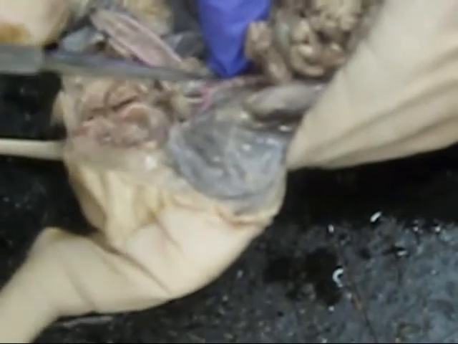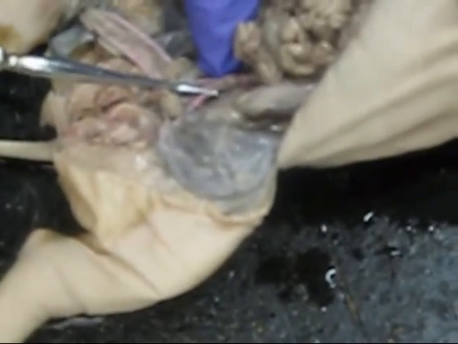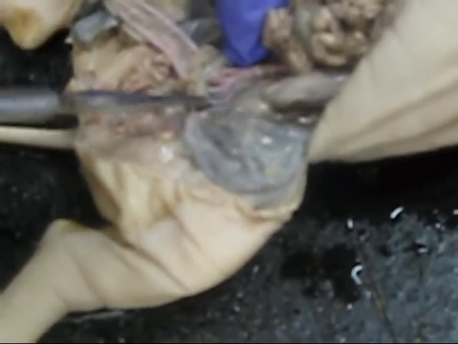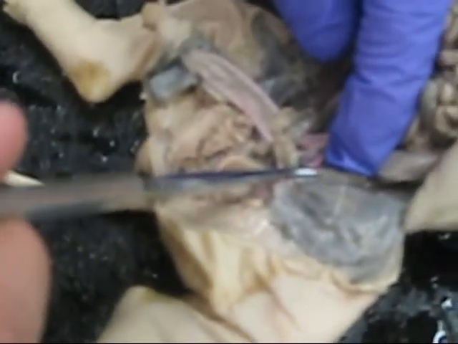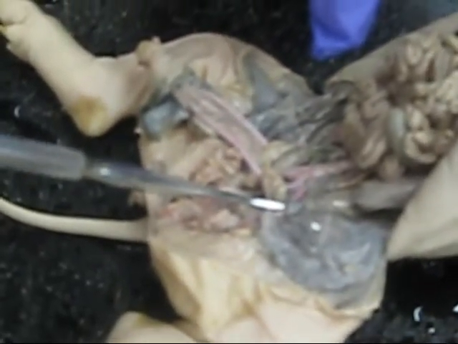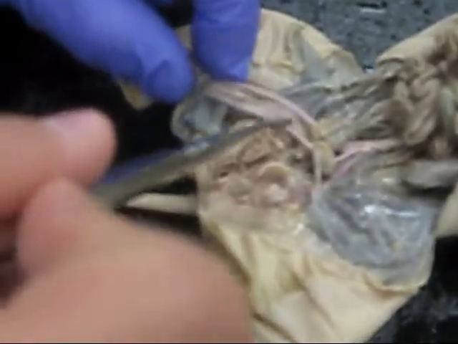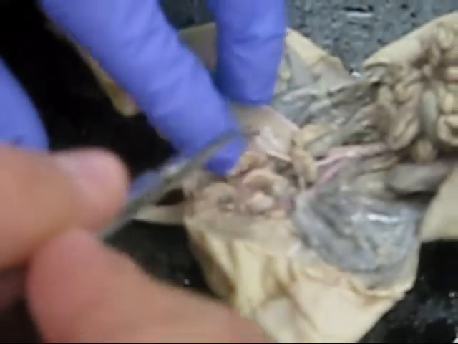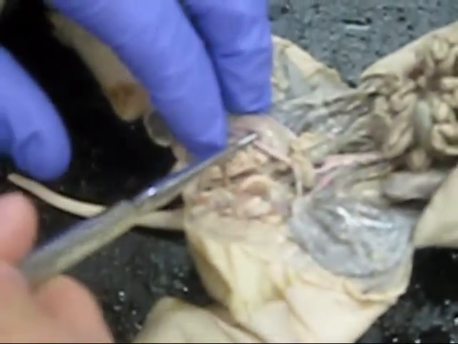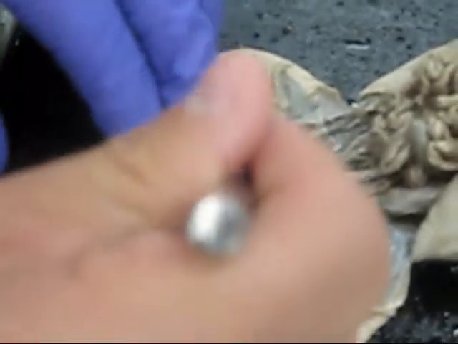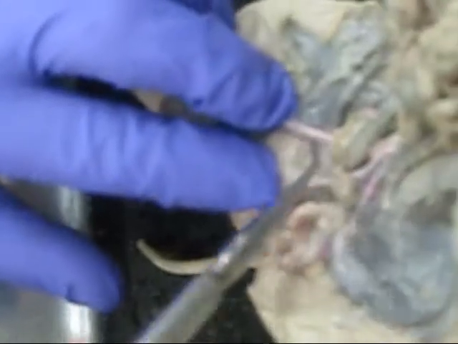This is the left external iliac artery. Branching off of it is the left iliolumbar, right there. They don't name this one, I don't think. I don't see it anywhere. They don't name it. But this is the left and right umbilical arteries. Inside of it, very, very faint, we have the left internal iliac artery and the right internal iliac artery over here.